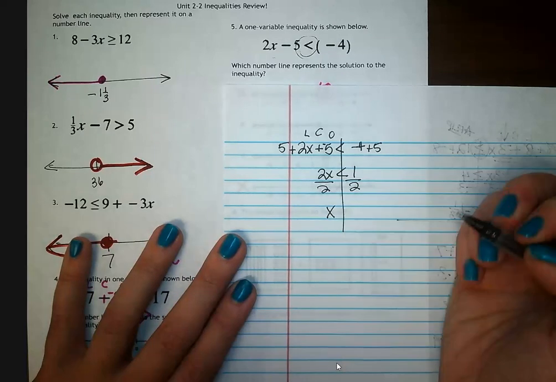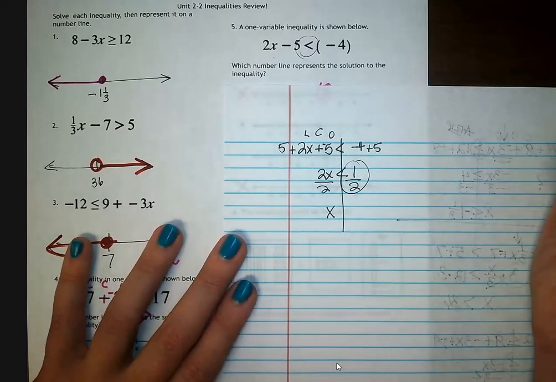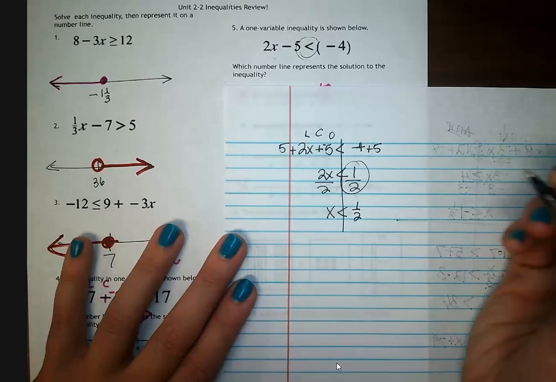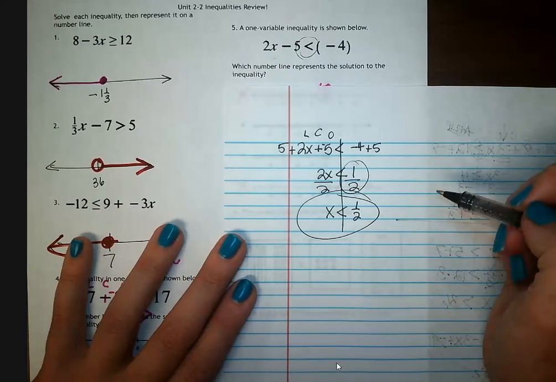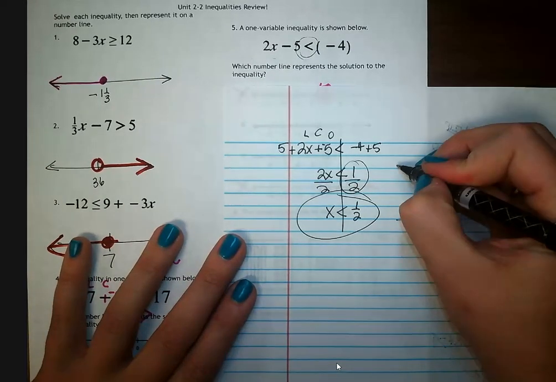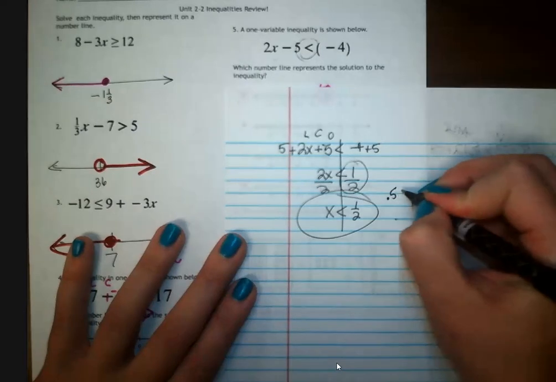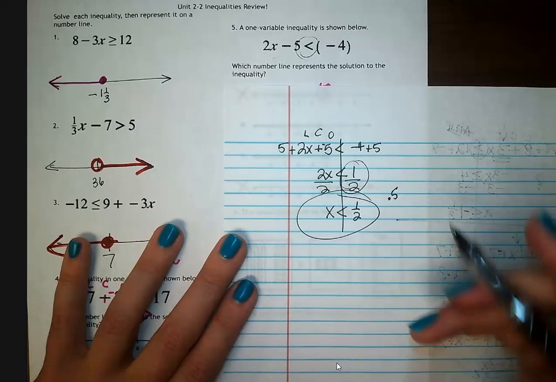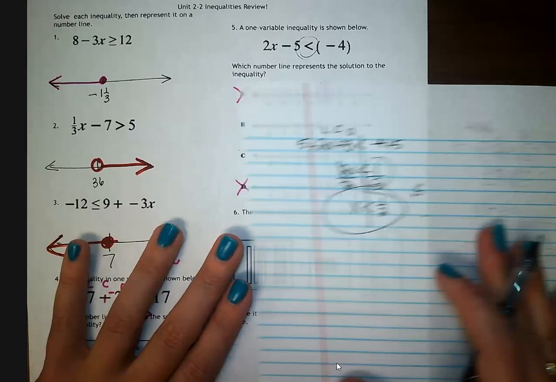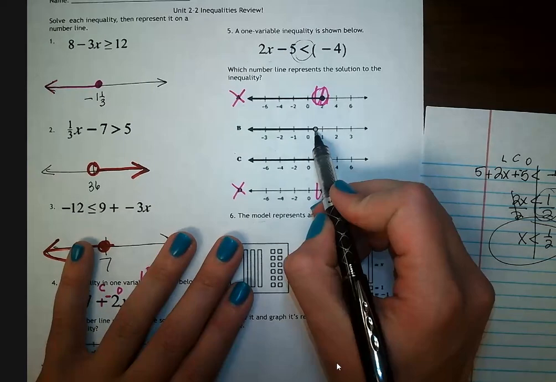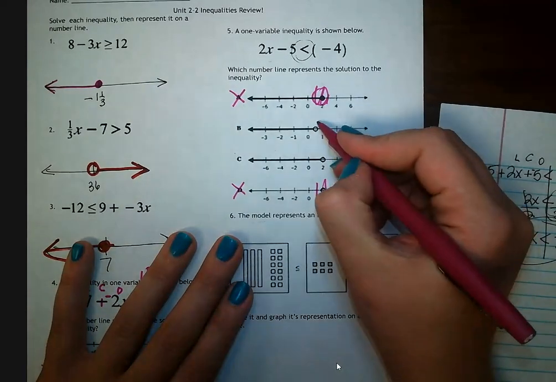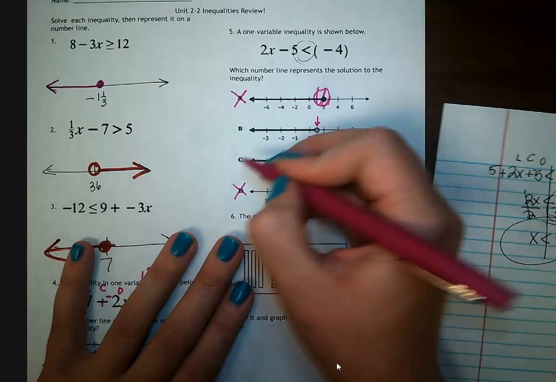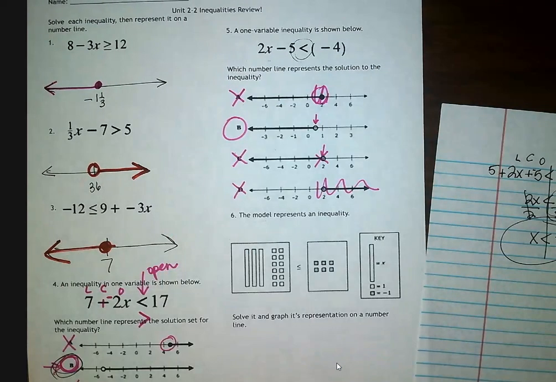And this is just 1/2. So x is less than 1/2. I don't have to make it any more complicated than that. 1/2 is equivalent to 0.5, but it's already written for you as this fraction, so I would just leave it like that. The one that says x is less than 1/2 looks like this guy is right between 0 and 1. This guy is at 2, so he's out. So our answer would be B.